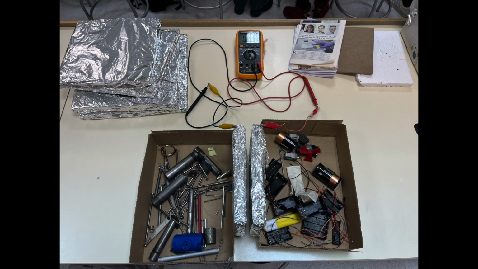I used paper, wood, and styrofoam as the dielectric materials. I also used some wires and alligator clips to wire the circuit. To investigate these factors, I performed 3 separate experiments and I'll now explain each one in detail.